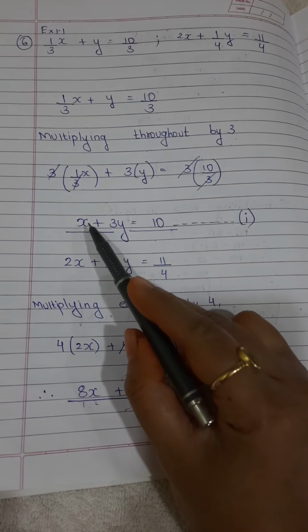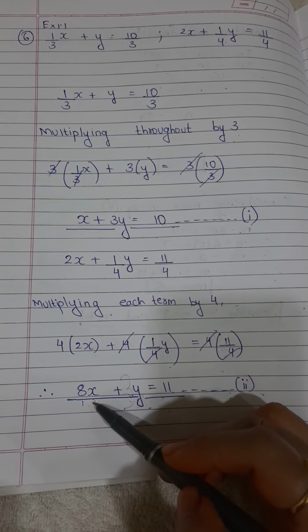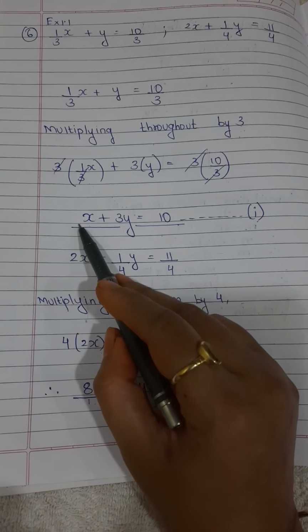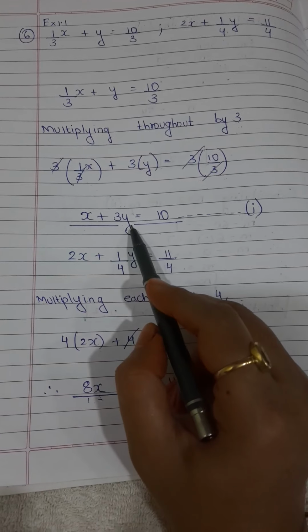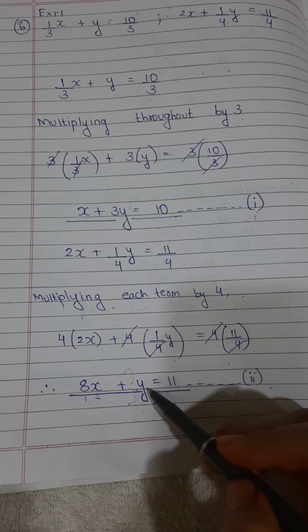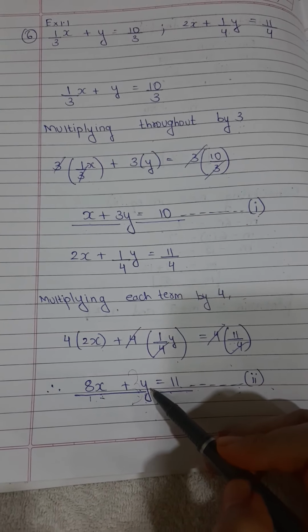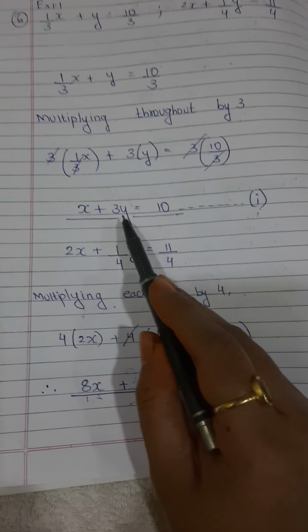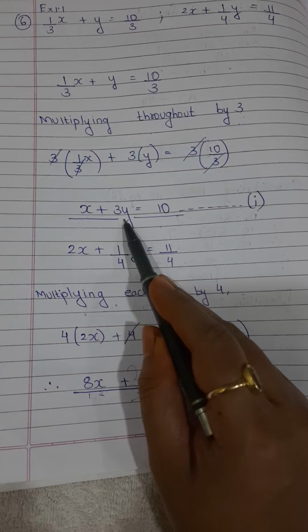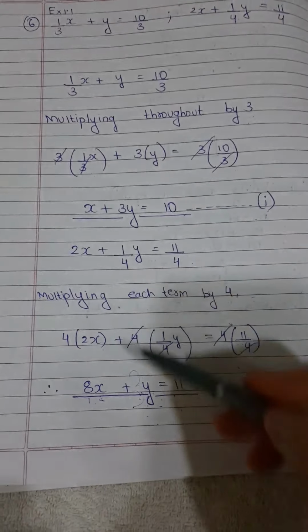Now x, can we eliminate x? No. Why? Because it is not equal. Can we make it equal? Yes. How? By multiplying 8 with each term of equation 1. Y, can we eliminate the other variable y? No. Why? Again, it is not equal. Can we make it equal? Yes, by multiplying this number 3 with each term of equation 2. So we are making y equal, students.